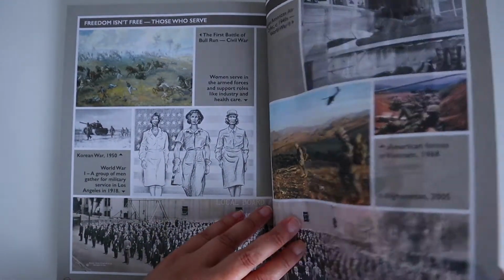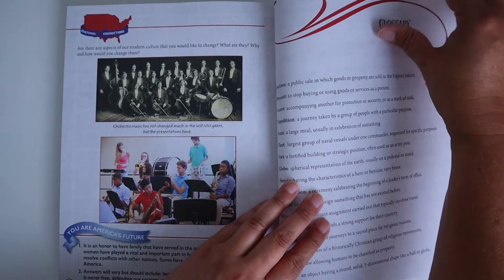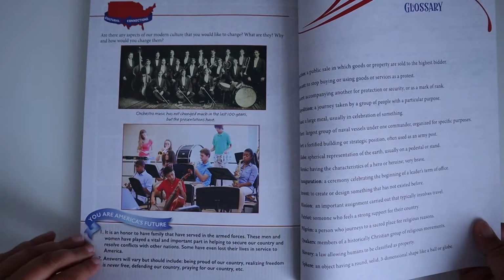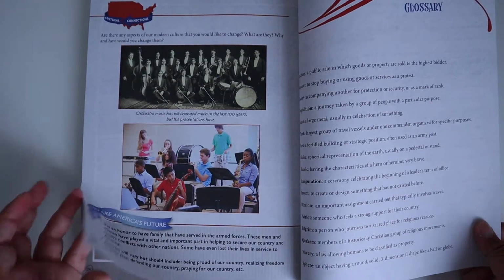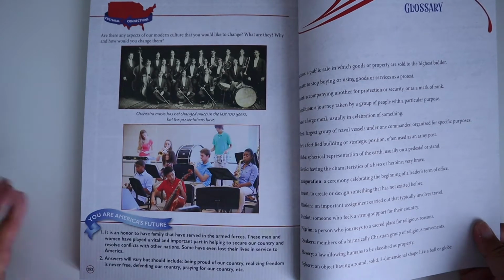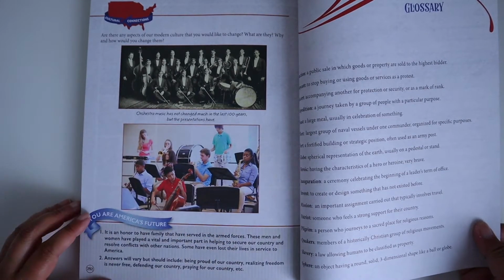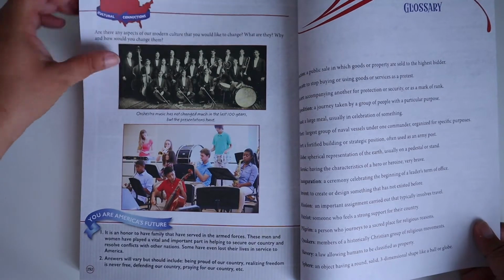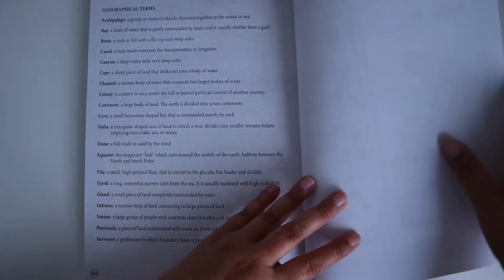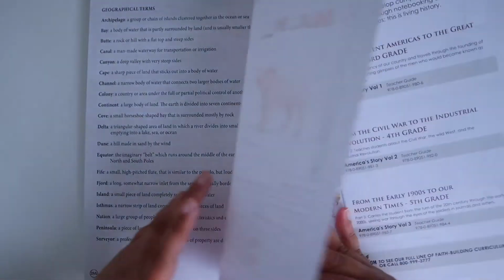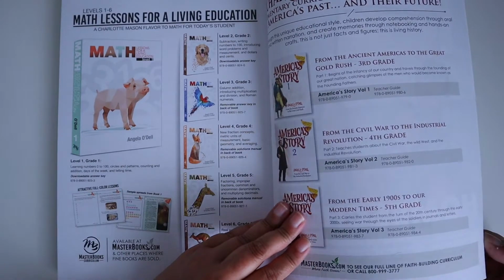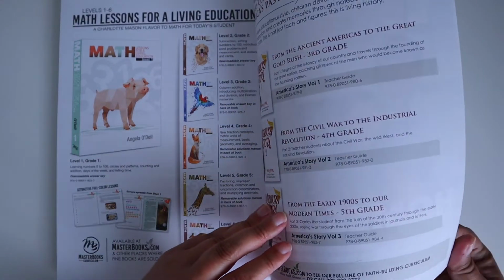And I am holding these pages because we're about to be done. Here we have the glossary. If you notice, in each page you have, at the end of the chapter or lesson, some information here at the bottom for you guys to be looking at. And at the end you can see all the programs from Masterbook, History and Math.